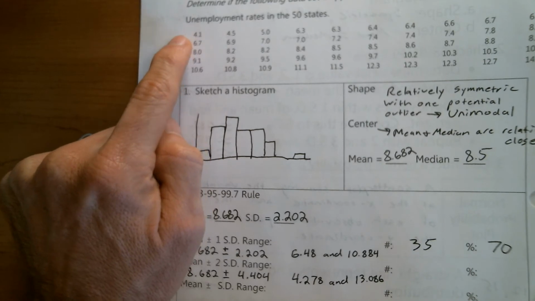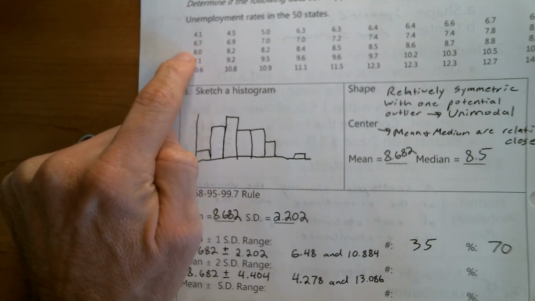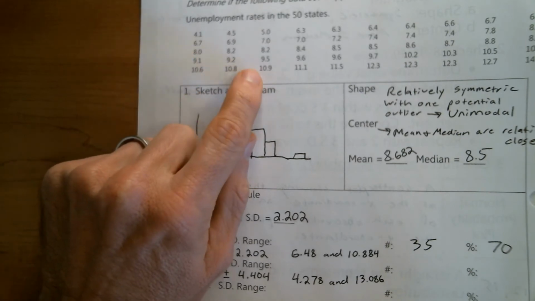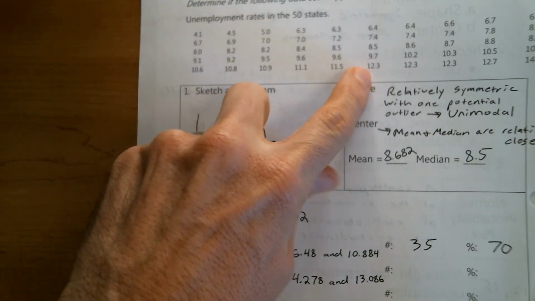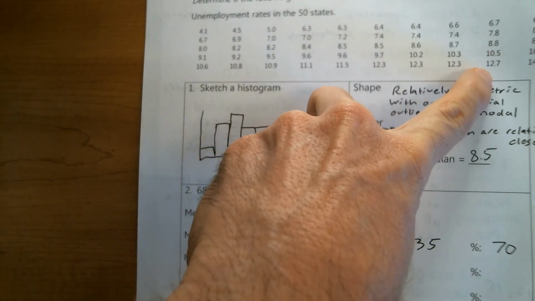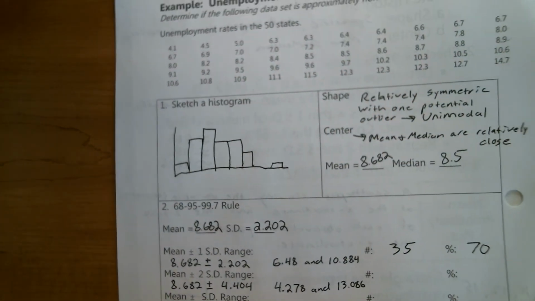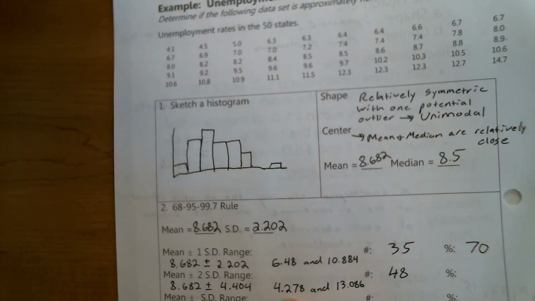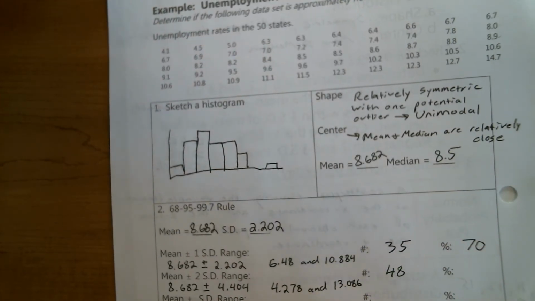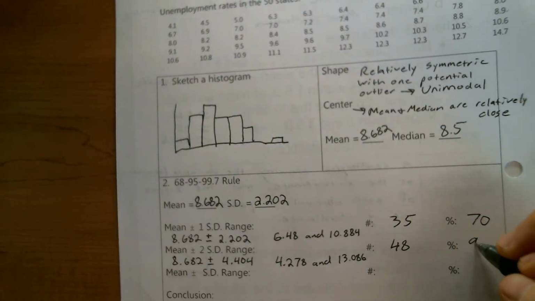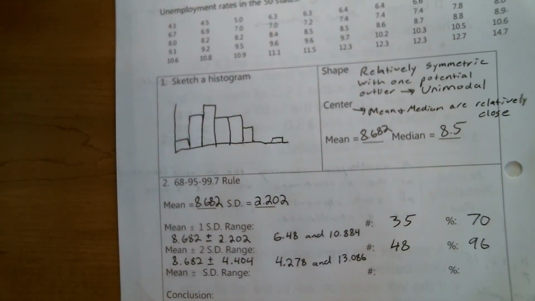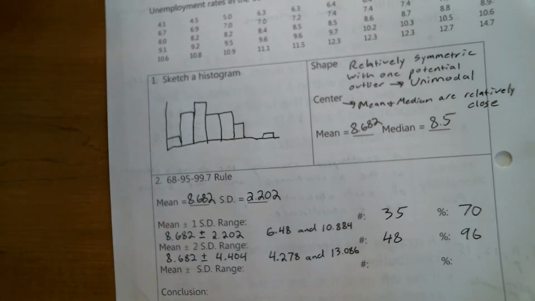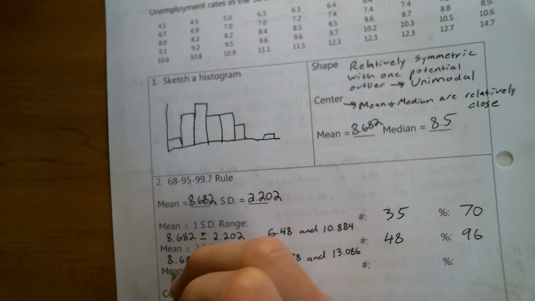So there's 9, 19, 29, 39, and then 40, 41, 42, 43, 44, 45, 46, 47, 48. All right, so there's 48 observations that fall between these two values. 48 out of 50 would be 96%. So again, not exactly 95%, but we're on the right track here.